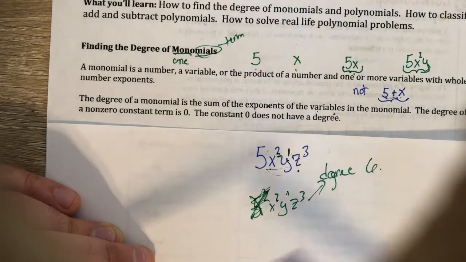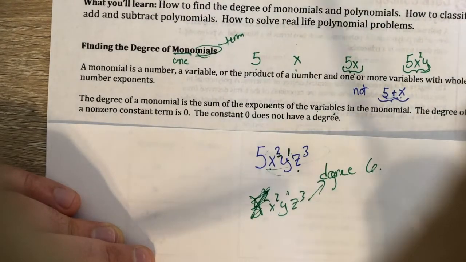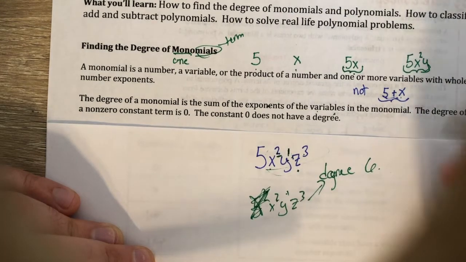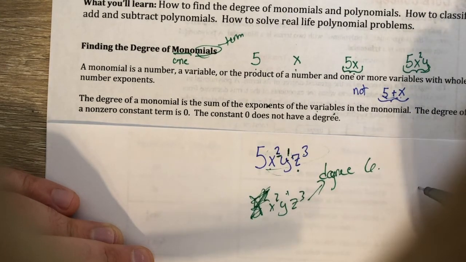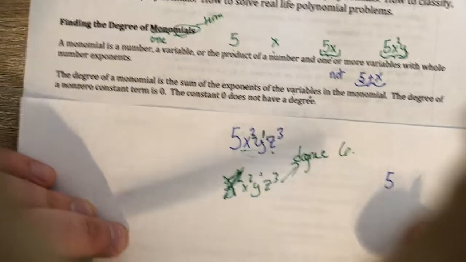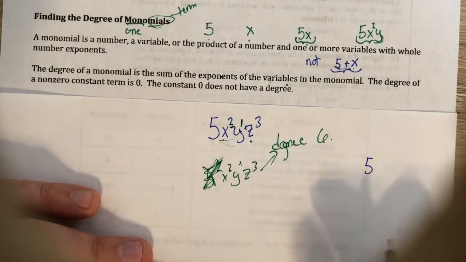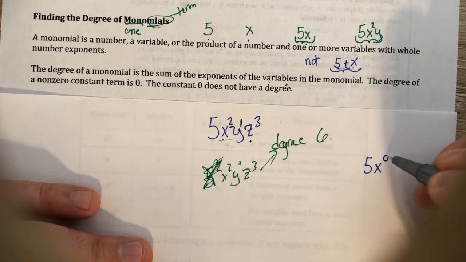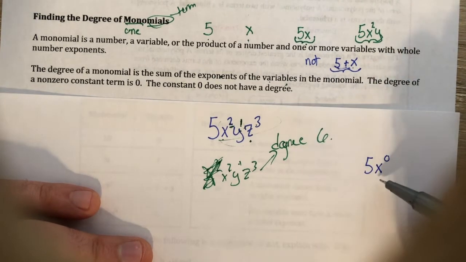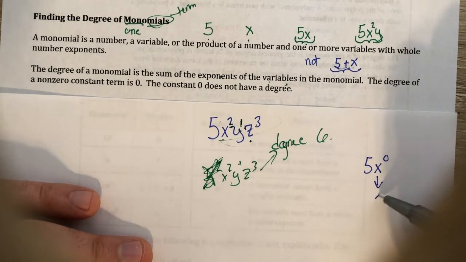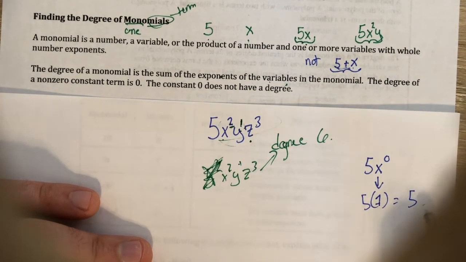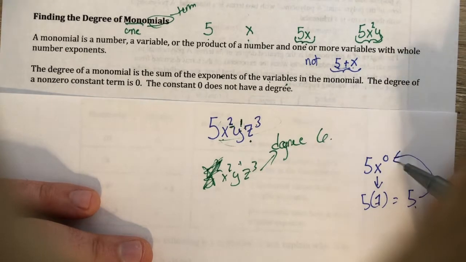All right, other things worth noting. The degree of a non-zero constant term is 0. So let's see if we can figure out why. A constant term would just be something like 5. 5 is 5. It doesn't change. It doesn't vary. Why do we call this degree 0? Well, because that's really 5 times x to the 0 power. And as we had learned last chapter, x to the 0 power equals 1. 5 times 1 is 5. So note 5 is really degree 0.